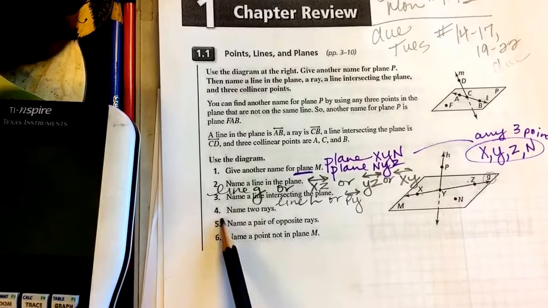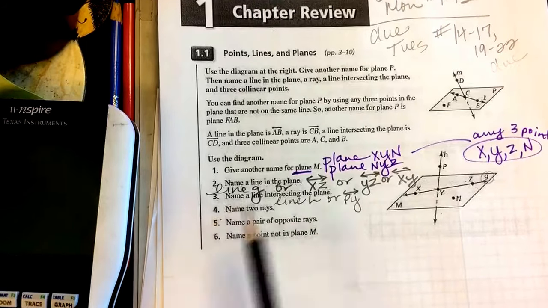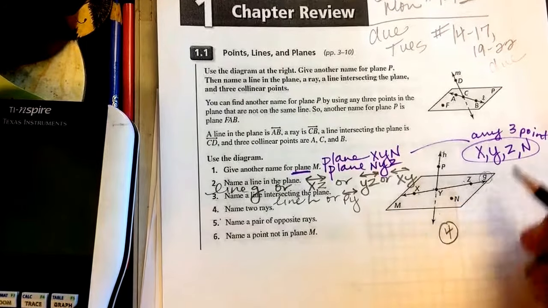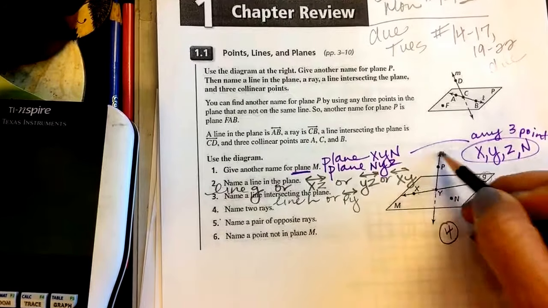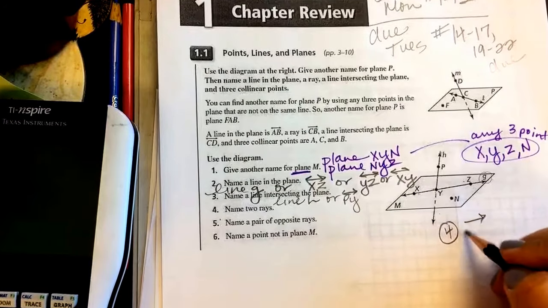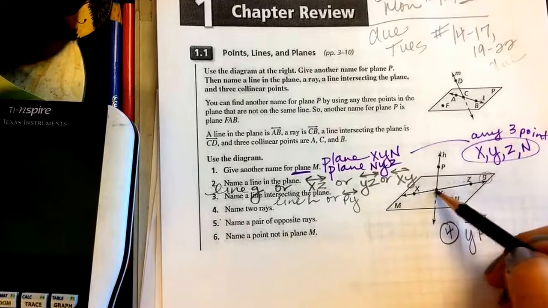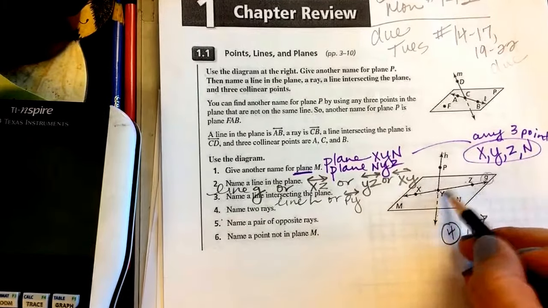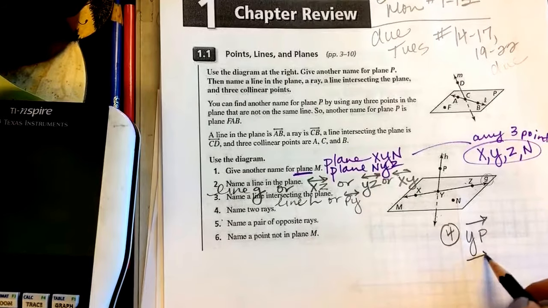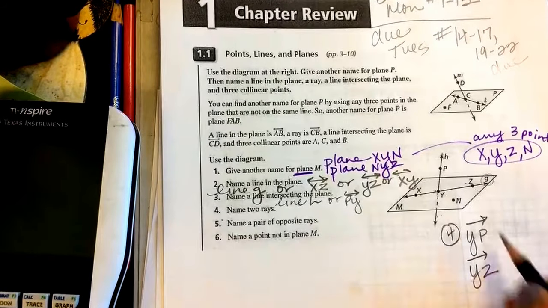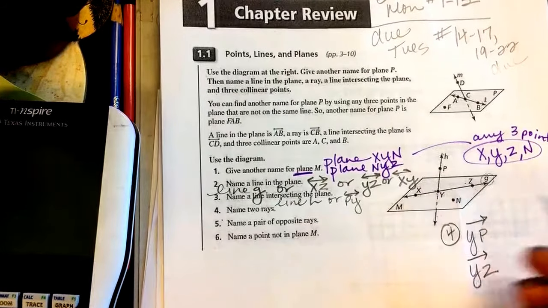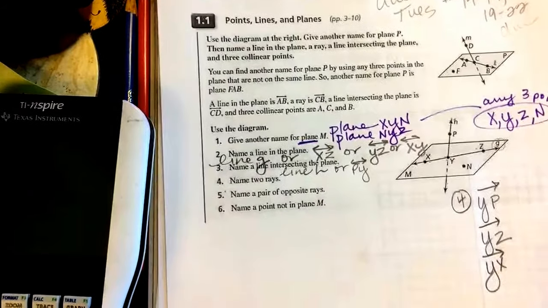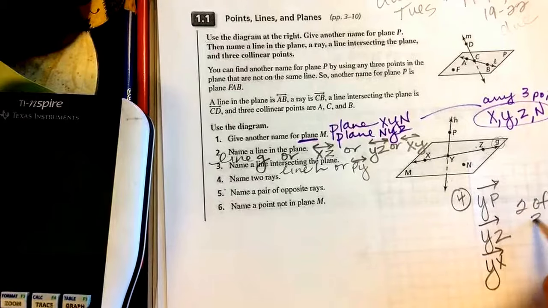Number 4, name 2 rays. I'm going to do number 4 over here. Ray YP. I couldn't go from Y to anything down because there's no point down there. I could name ray YZ. I could also name ray YX. Any of those 3, you need 2 of the 3.